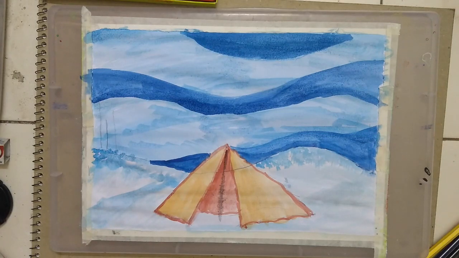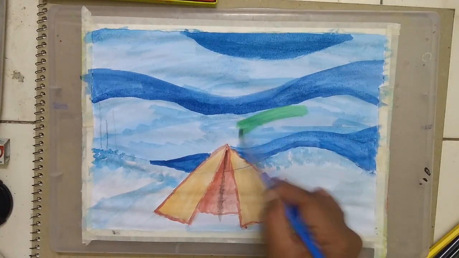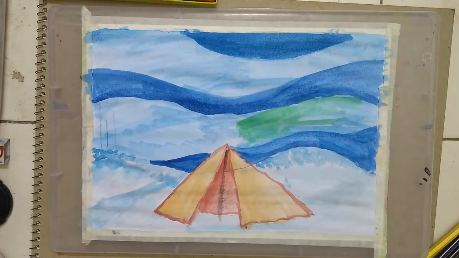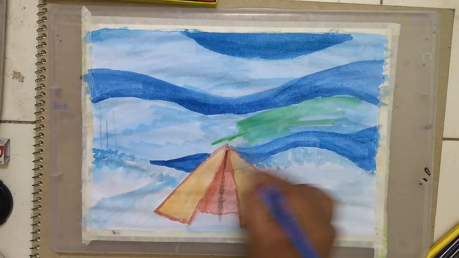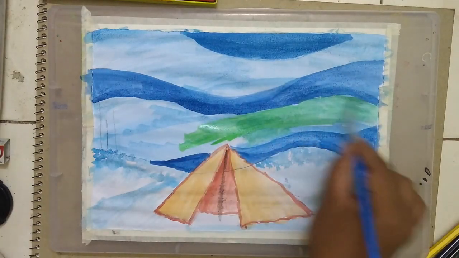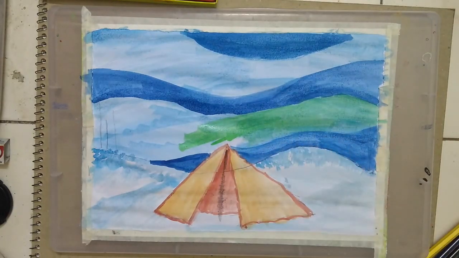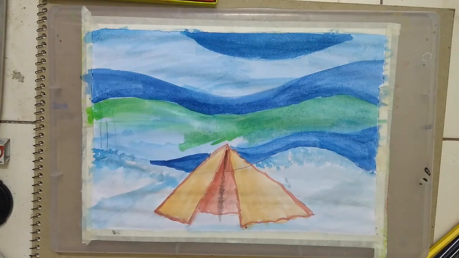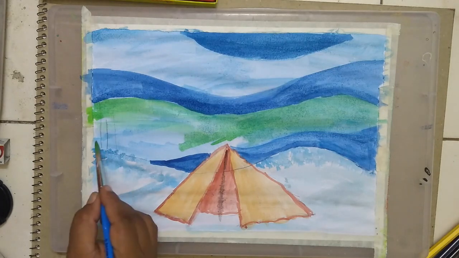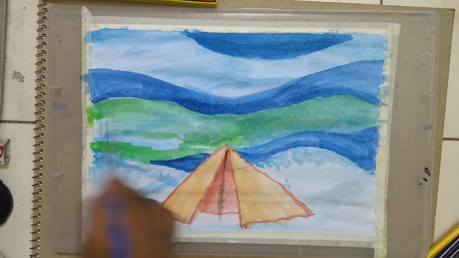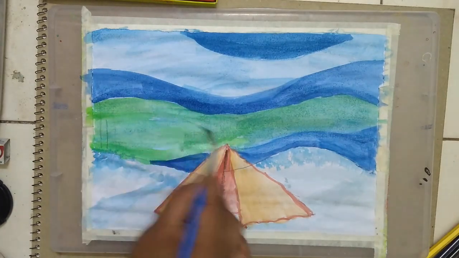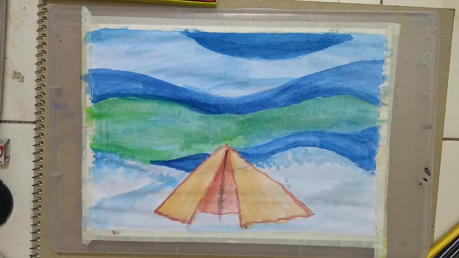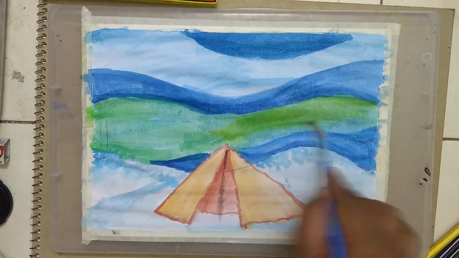Now we're going to take some green. I'm going to take a lighter shade of green, and I'm going to paint over these areas. And then I'm going to take some yellow and kind of mix it up with this green.